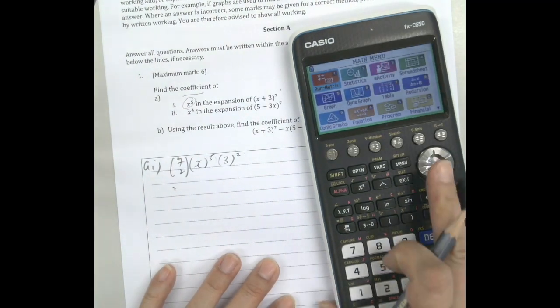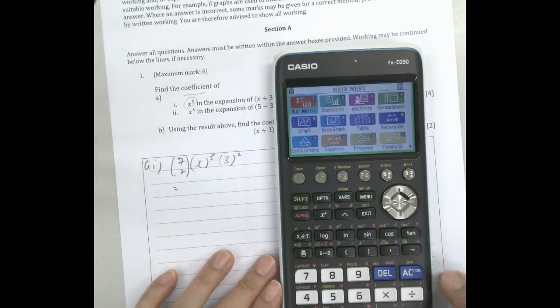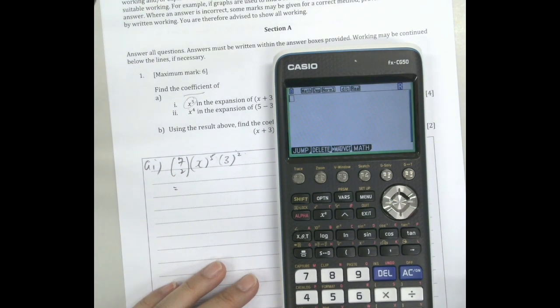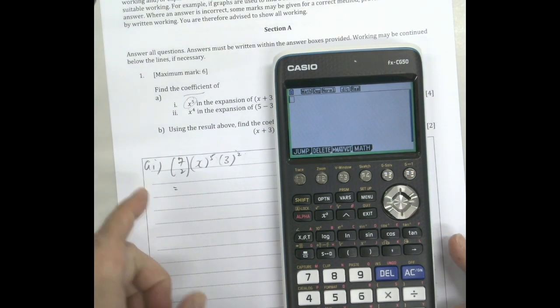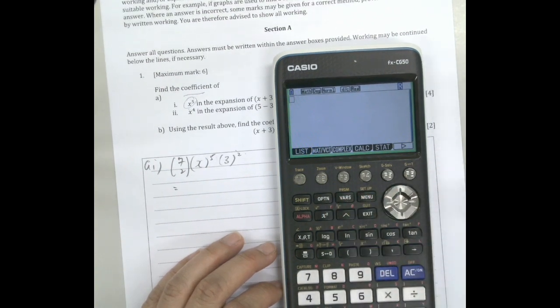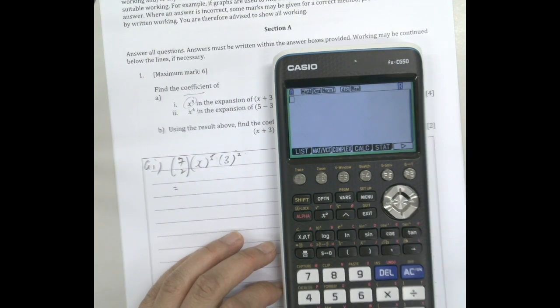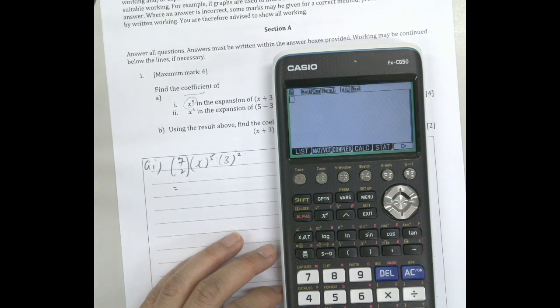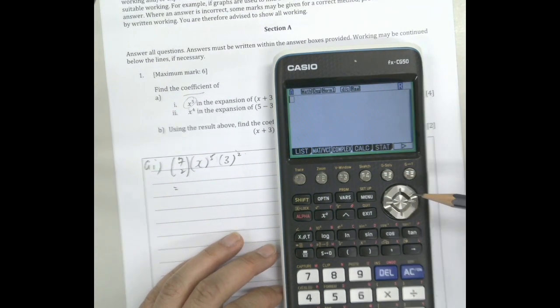So what we're going to do is we get to our calculator. I got my normal calculation bit, the matrix, and then we need to find the NCR. So all you can do is you go to option. By the way, what I'm doing is just one of the ways, and I'm using the Casio FX-CG50.